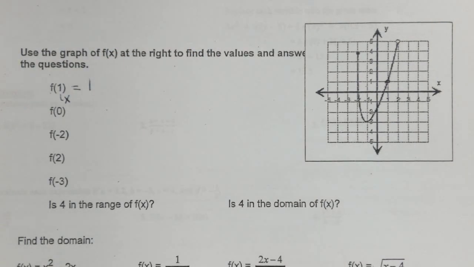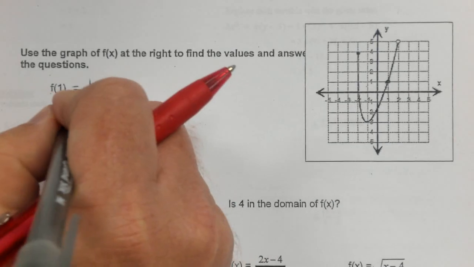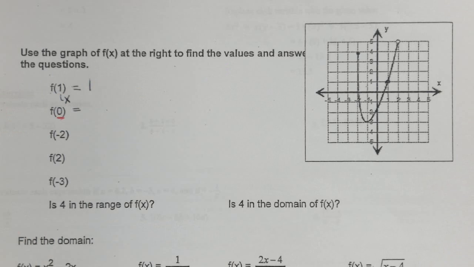So it's super easy if you know what you're looking at, but sometimes people get confused, I think because we probably do more equations than graphs. So they're well equipped to plug in 1 and do all sorts of things with it. And then we give them the easy question, and sometimes students panic. What about f of 0?